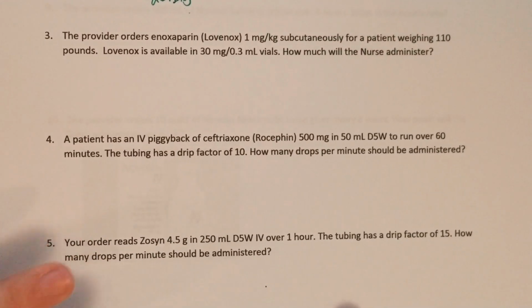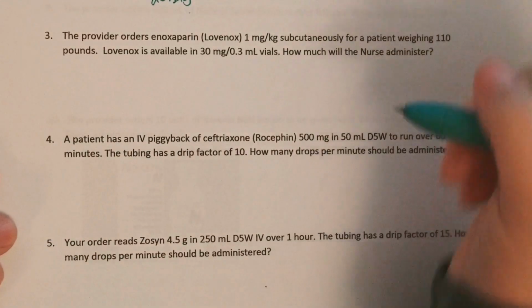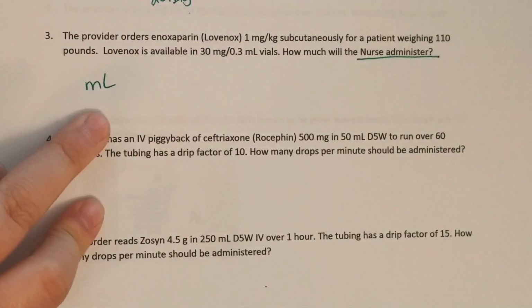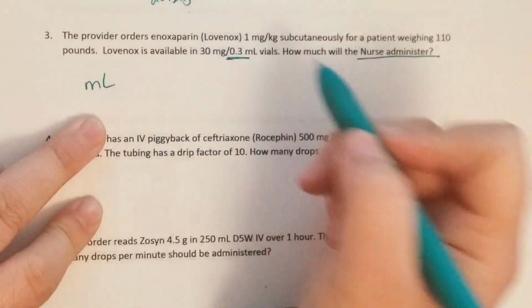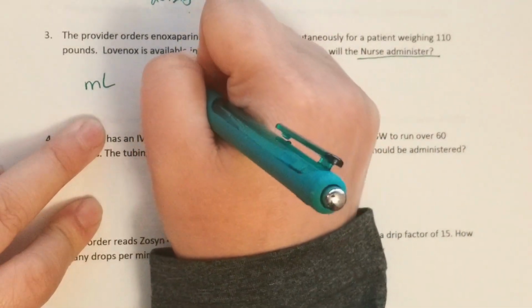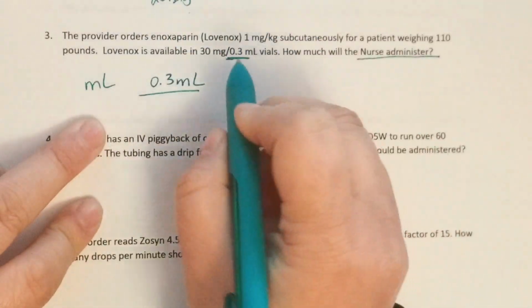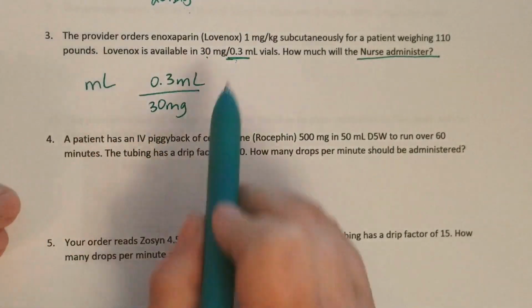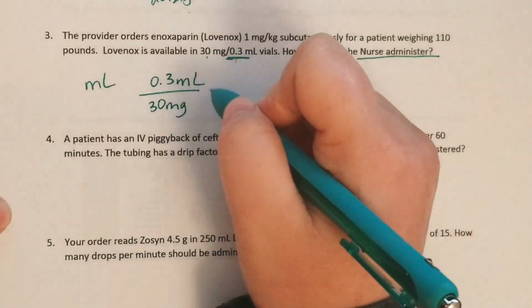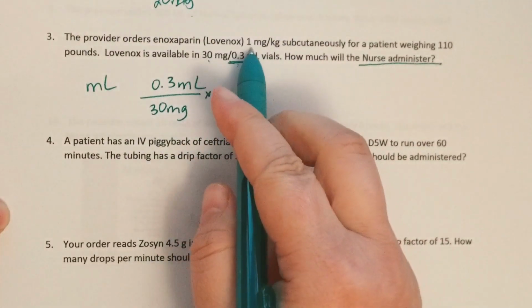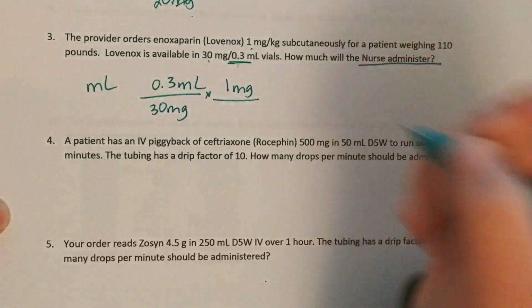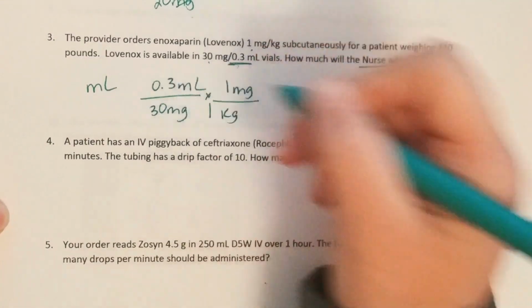For the next question, it's also a milliliter question. So we write down what we want. We want milliliters. So here's milliliters. We're going to use this one, 0.3 milliliters. It goes with 30 milligrams. You want to keep these together. So to cancel out milligrams, we look up here. Oh, look, a milligram to cancel it with. 1 milligram over 1 kilogram.